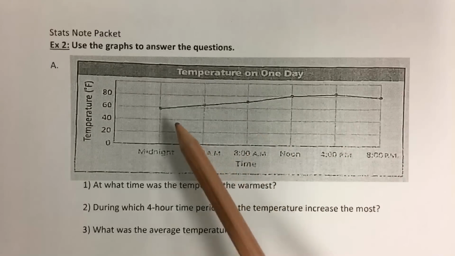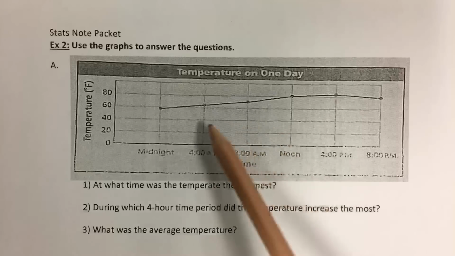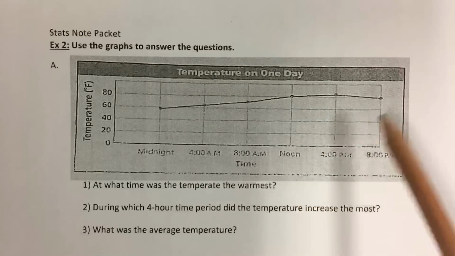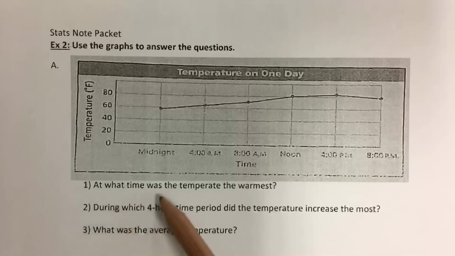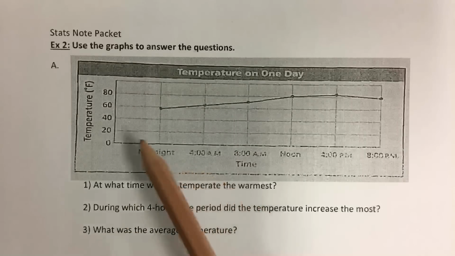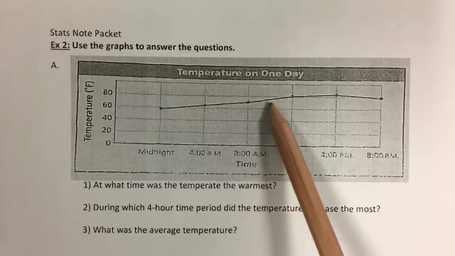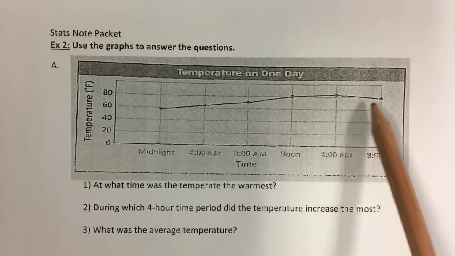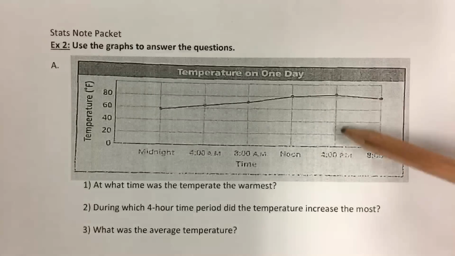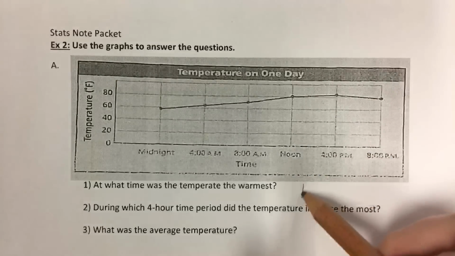Okay, this is good for showing a trend. Line graphs are good for showing a trend. We're going to follow this and see how the temperature goes throughout one day. So the first question is, at what time was the temperature the warmest? Let's follow the line going across and look for the highest point. We see the highest point is right here. If we follow that down, that would be 4 p.m. So we're going to write down 4 p.m.